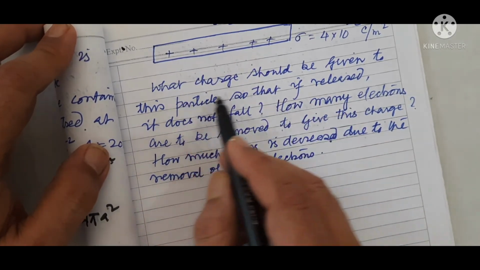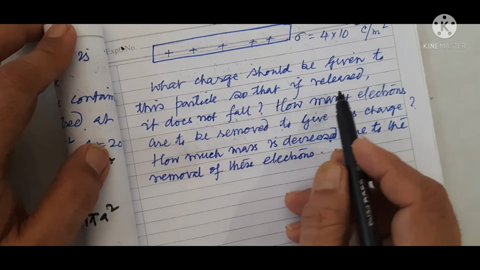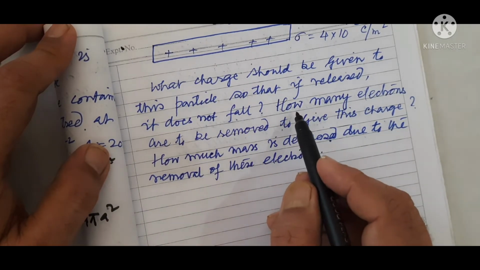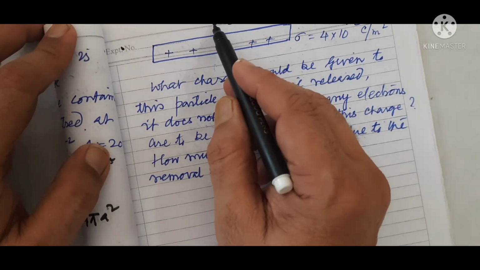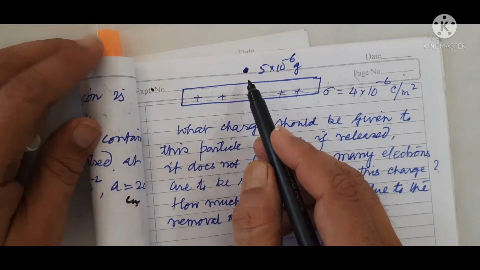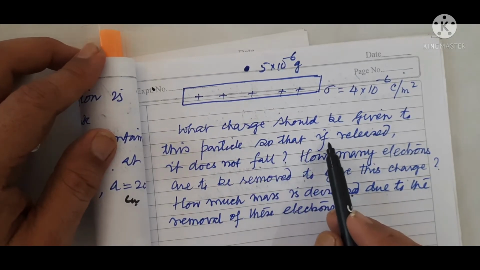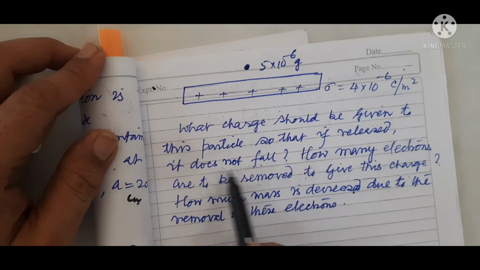What charge should be given to this particle so that if released, it does not fall?